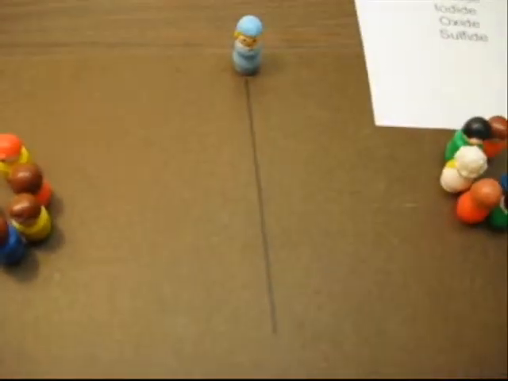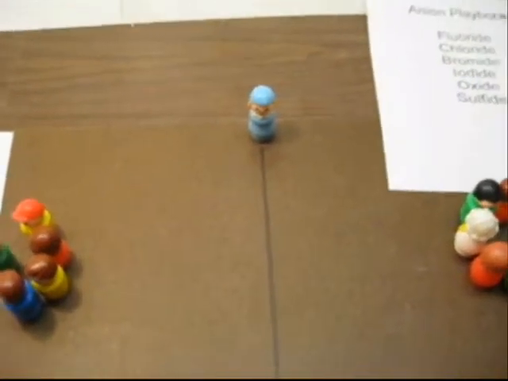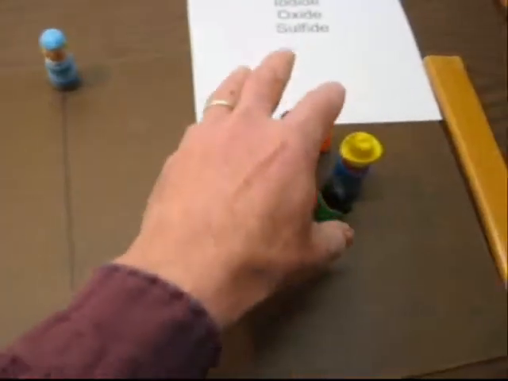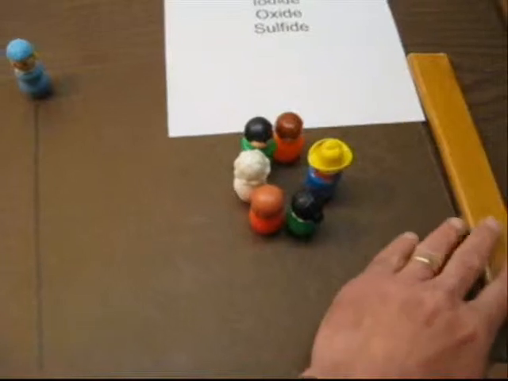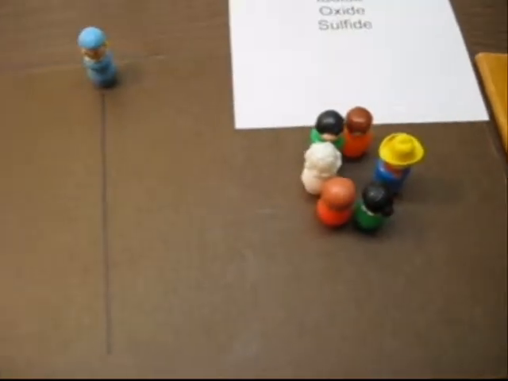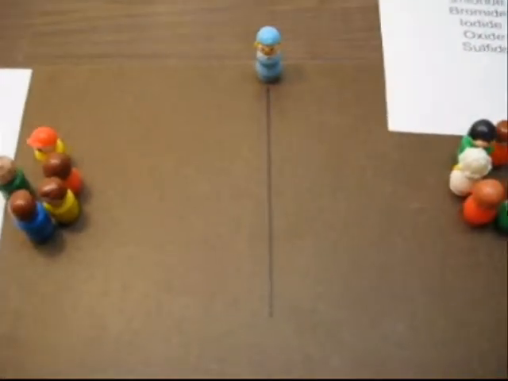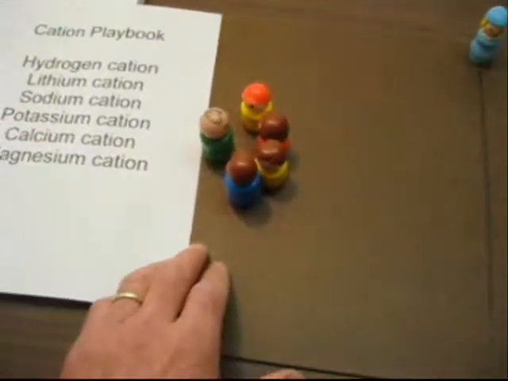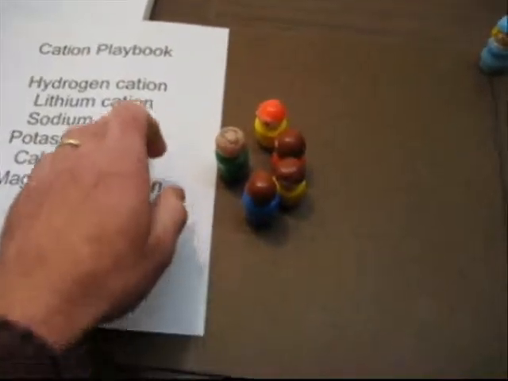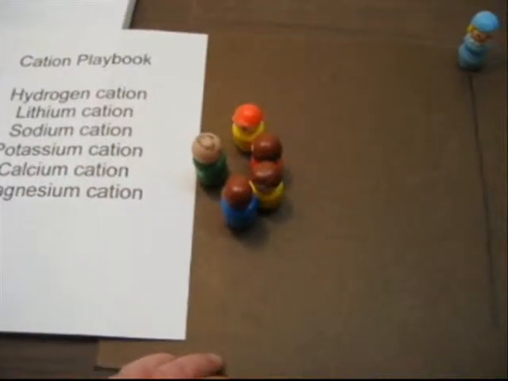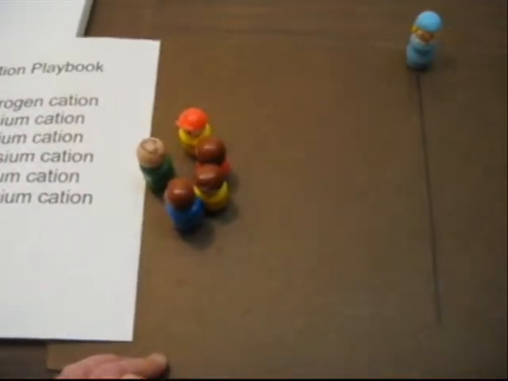So to begin play, each team will form a huddle back near their safe zone or end zone, and the team captain will choose, with the help of his teammates if necessary, an appropriate play or ion to use for the current play or for the current down.